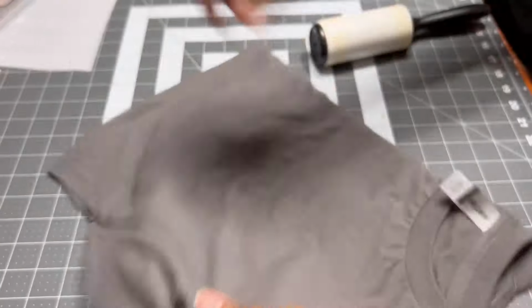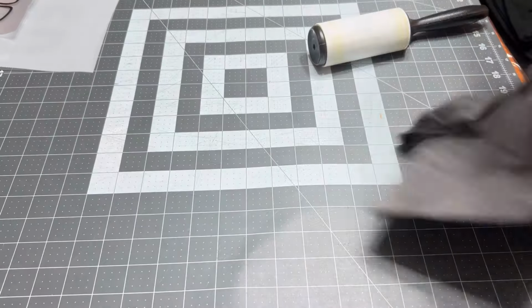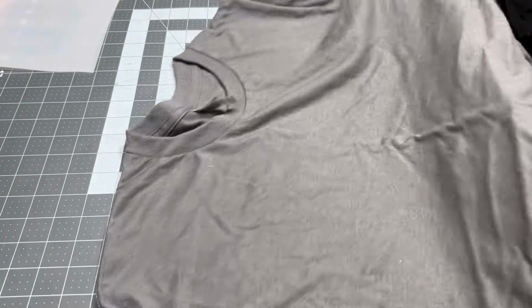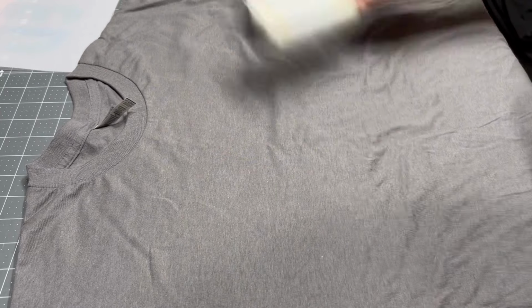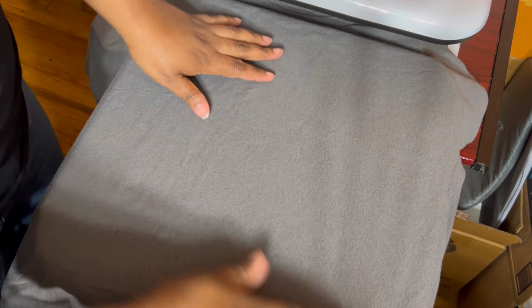Okay guys, so I'm going to take my shirt and lint roll it. I already pre-pressed my shirt and lint rolled it. I'm going to pre-press it again to take out the wrinkles, and I'm going to find the middle.